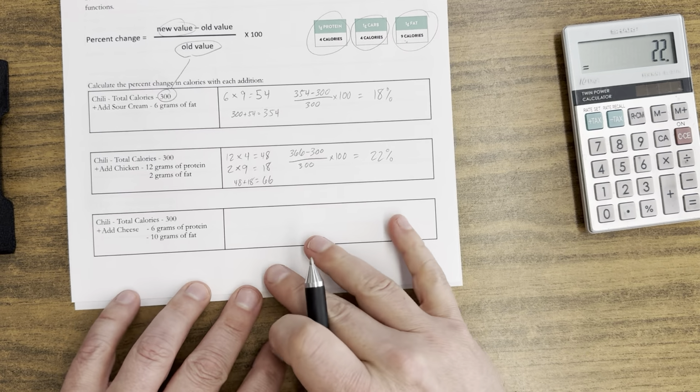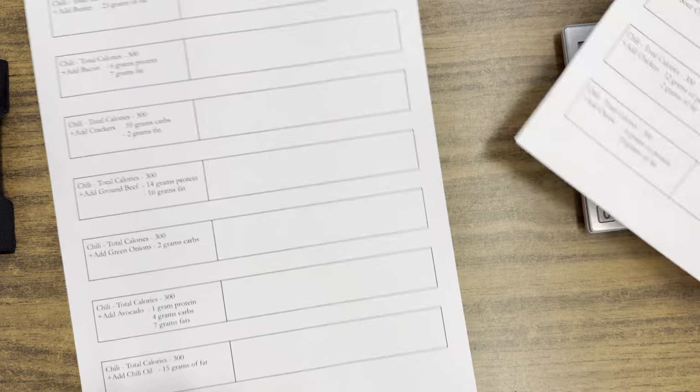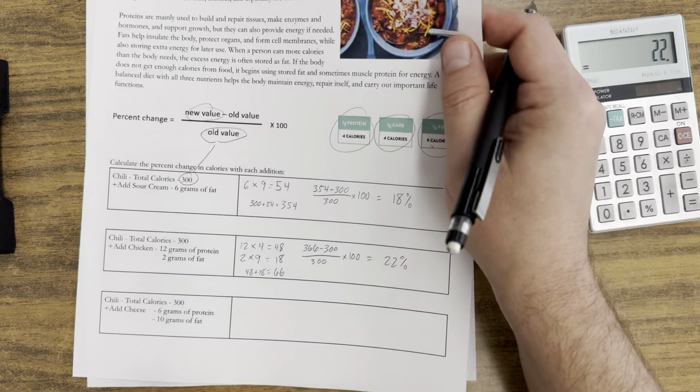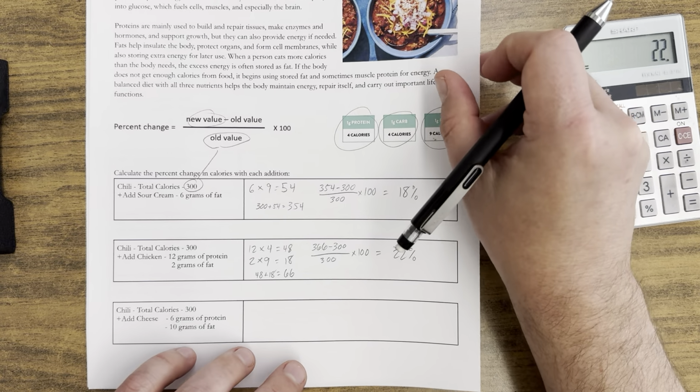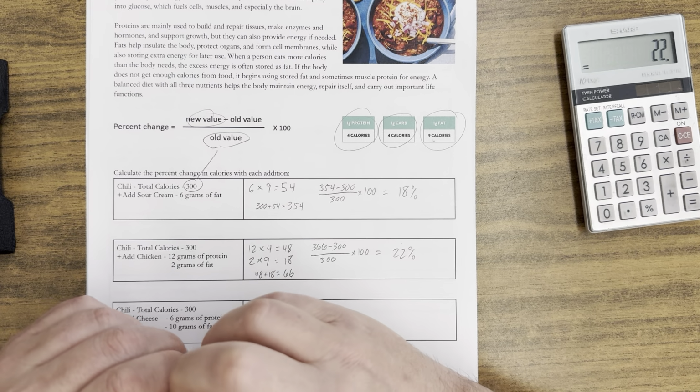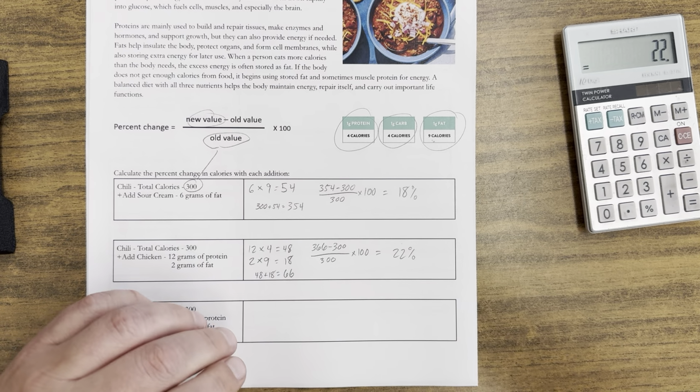Okay, and you're gonna do that same thing with the rest of these. They're all set up the same way, getting you to think about how much energy is in our foods. Okay, hope this helps. Thank you very much.